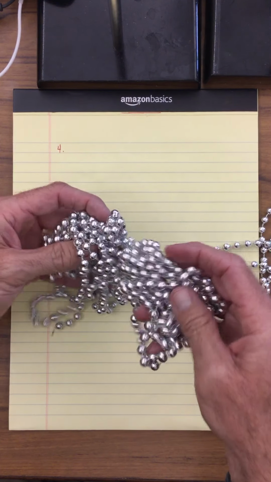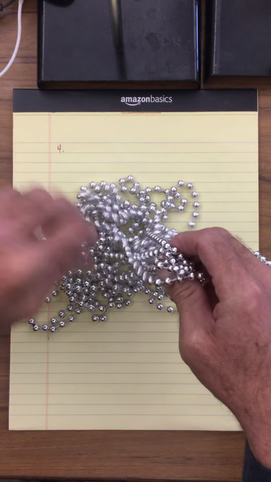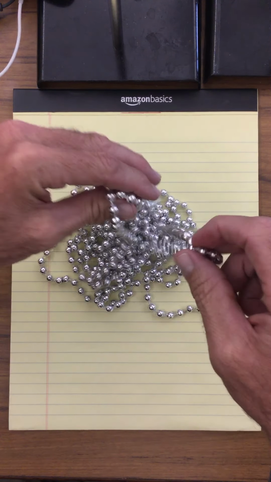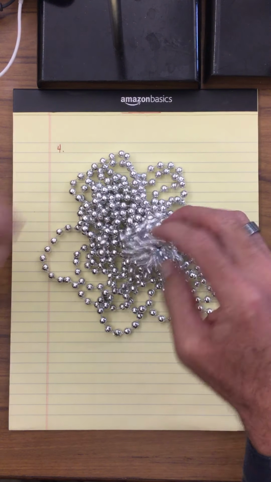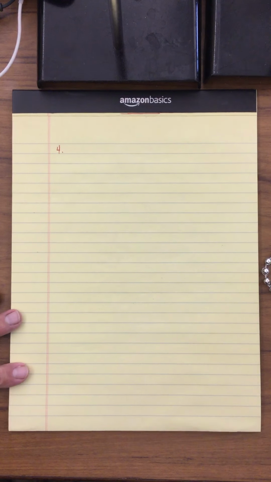Now, if you can imagine this is floating in solution, these very long strings will be crisscrossing each other inside of the liquid. And then we're going to see what happens when we add the borax to them.